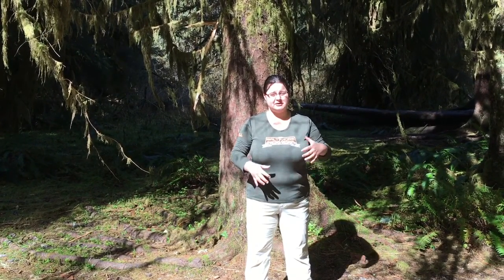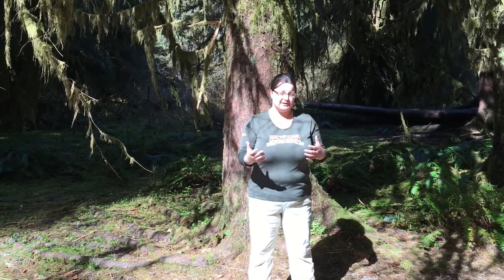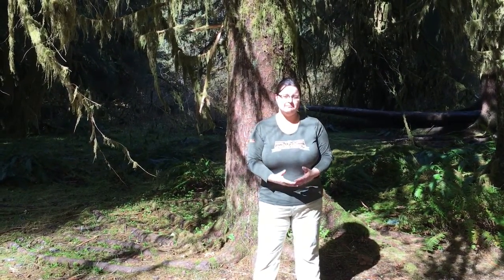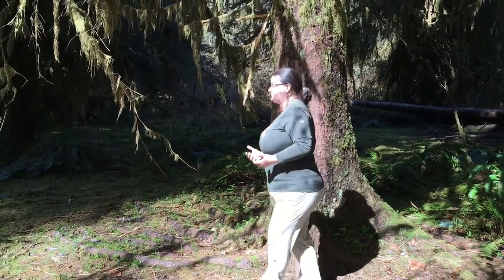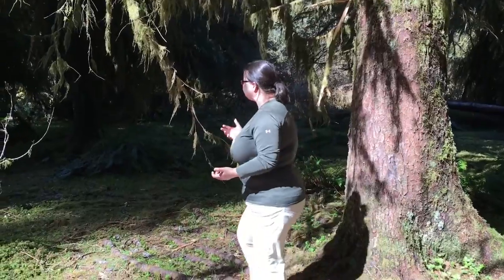So as you can see on the trees around me, you can see lots of green growth, and some of what you're seeing are the green needles of the trees, but most of what you're seeing is actually moss growth. So let's think about why we see so much moss in a rainforest environment.